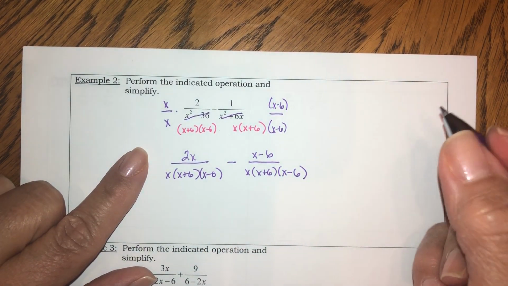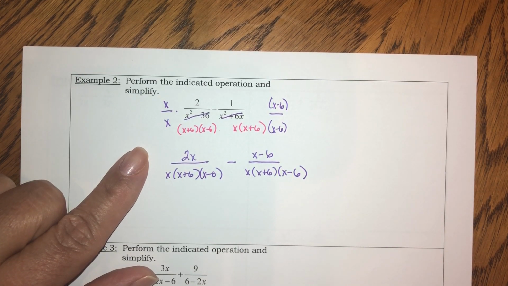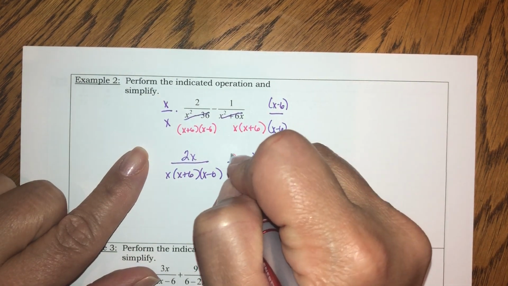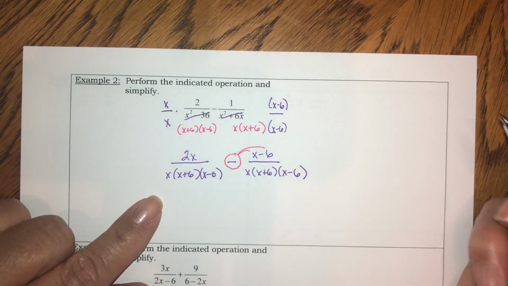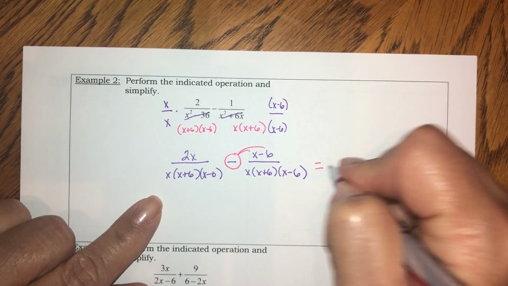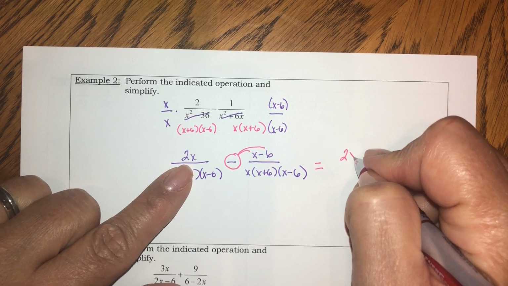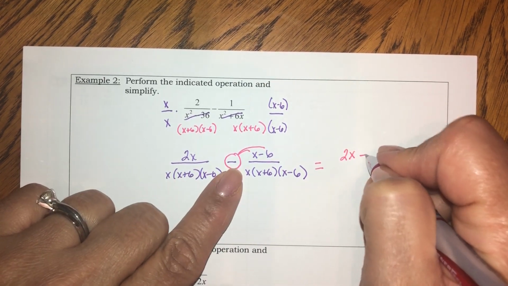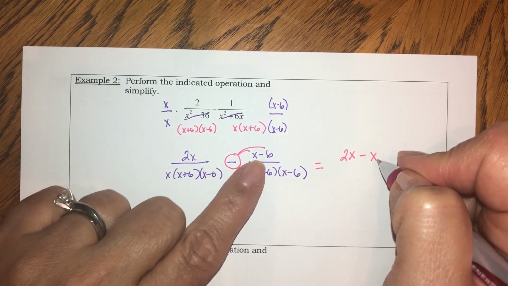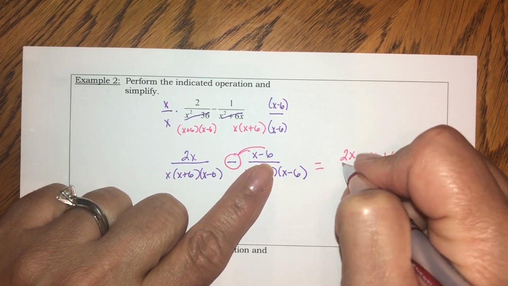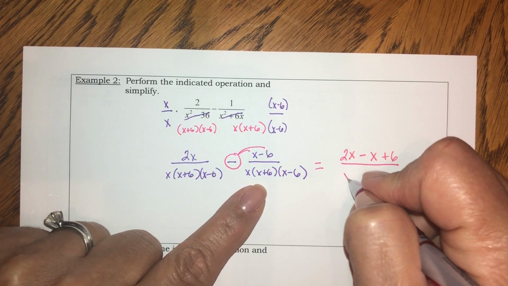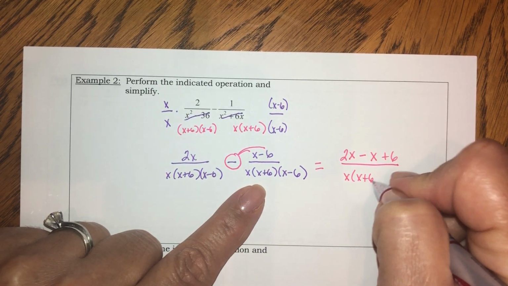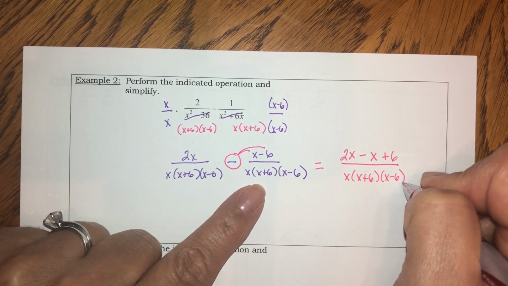Now with subtraction, you have to be careful. It's very sneaky. You are subtracting all of this. It's almost like distributive property. So when I go to put these together, I have the 2x from the first fraction, then I have minus x, and I have minus negative 6, which turns into plus 6. That is now over that common denominator of x times x plus 6 times x minus 6.